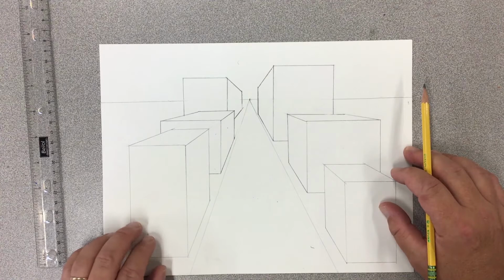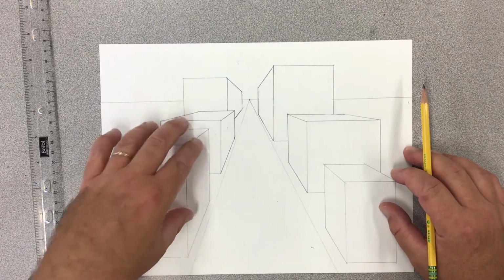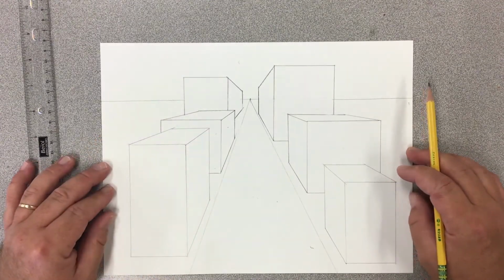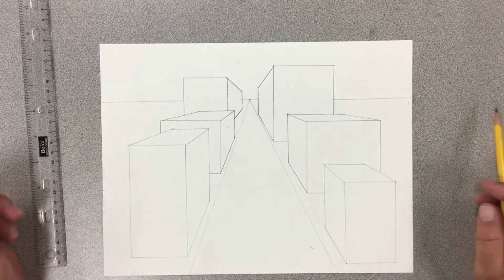Next, I will discuss with you and show you how to create details on these rectangular prisms to make them look more like buildings.